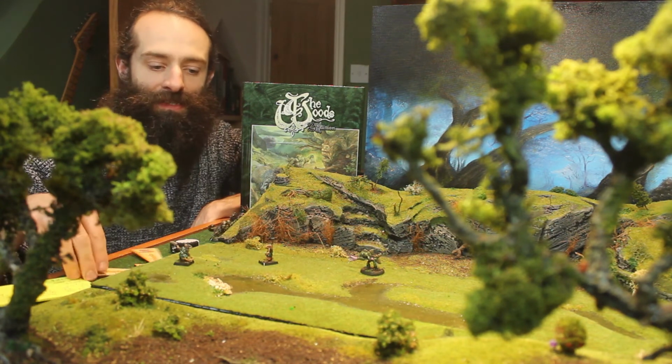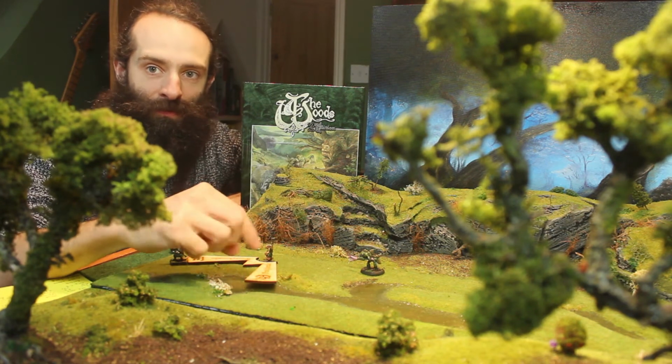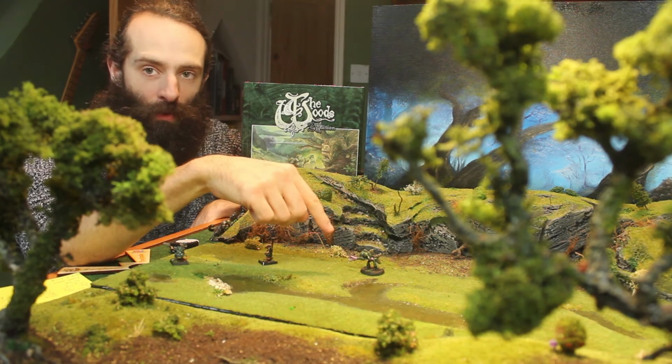If my Norlock's now facing this way, so my Booker is outside of his field of vision, he can still initiate with a walk or with a sprint.